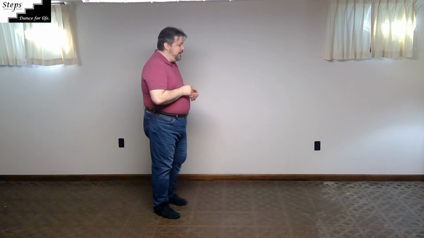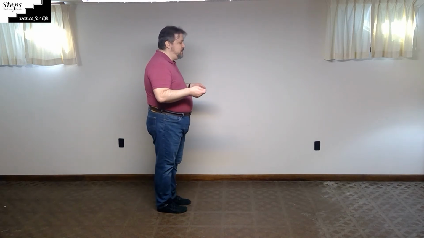But the footwork going in as written, we start with a prep step and prep 2, 3. We're going to fish hook them into left side position as we start on the first measure, and 1, 2, 3.